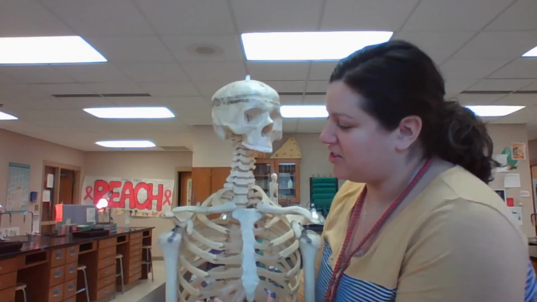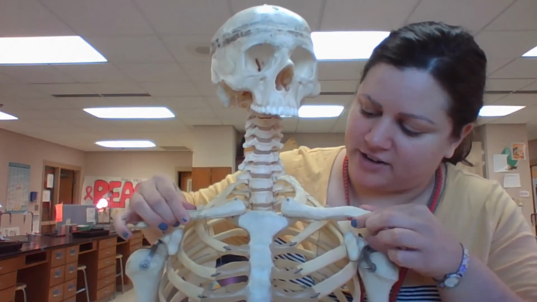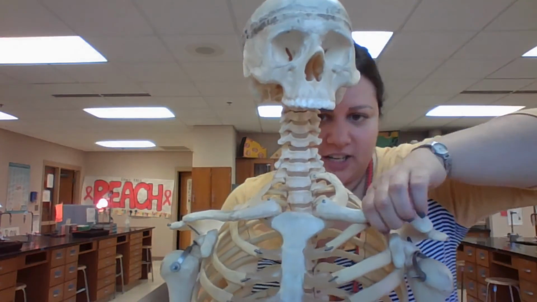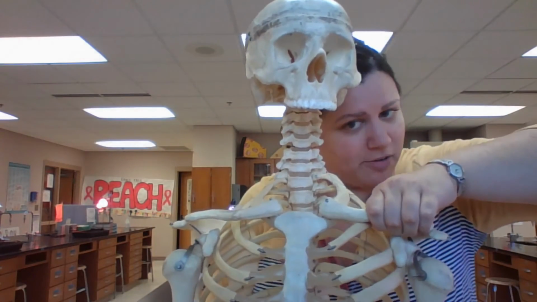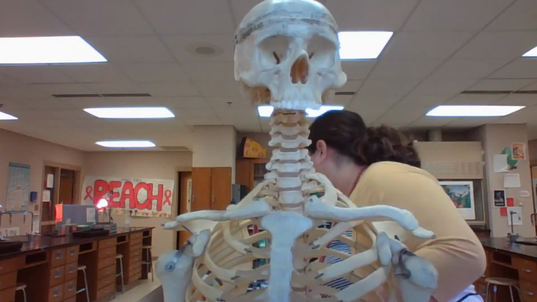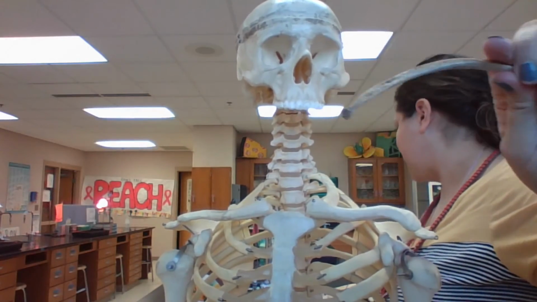Ooh, and challenge question. Take a look at Bernard's collarbones, his clavicles right there. How would you categorize them? If you could feel them, you would feel that they're actually pretty round, like a long bone. And so these are long bones. Flat bones have to be exceptionally flat to be categorized as a flat bone.